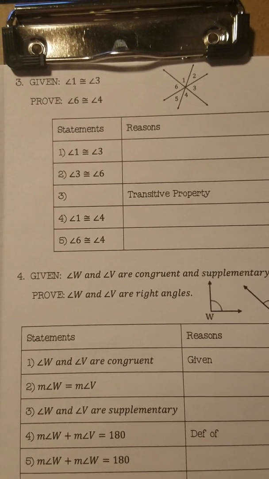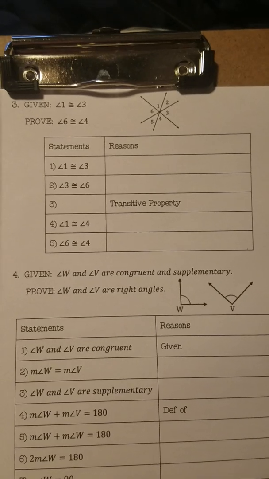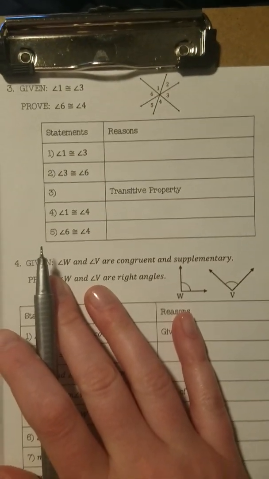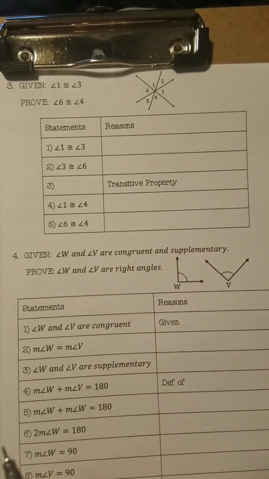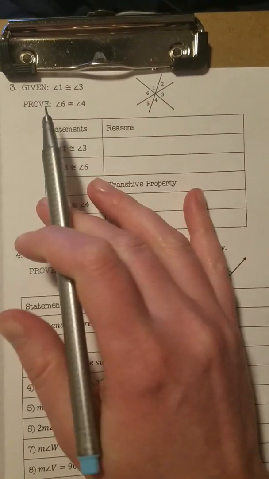Okay, moving forward to example 3. You guys are, I'm sure, tired, but we're almost done with this page of notes. So let's just keep plugging away.